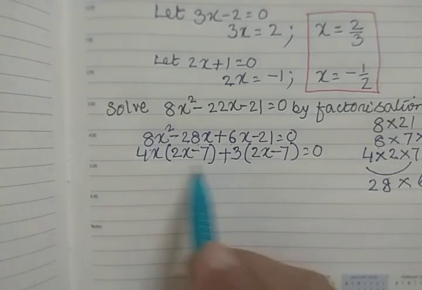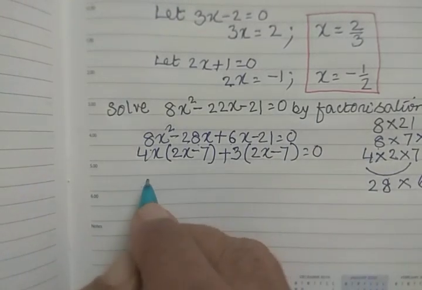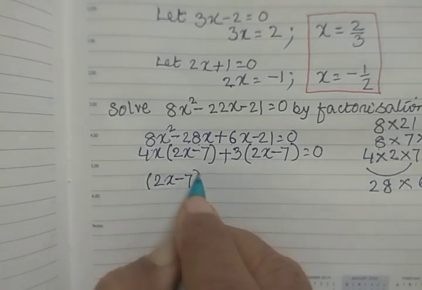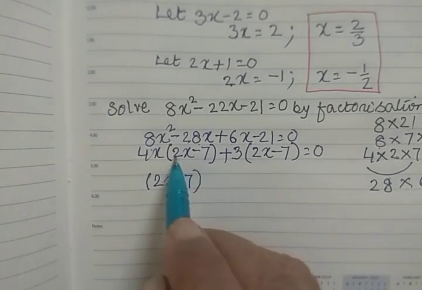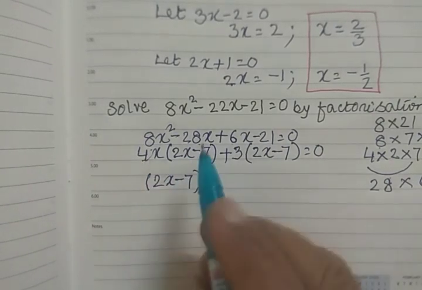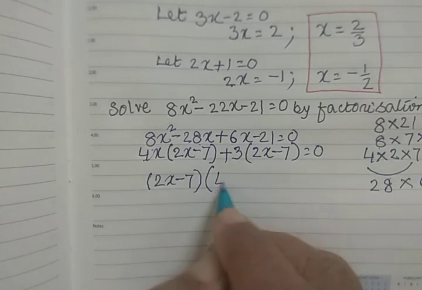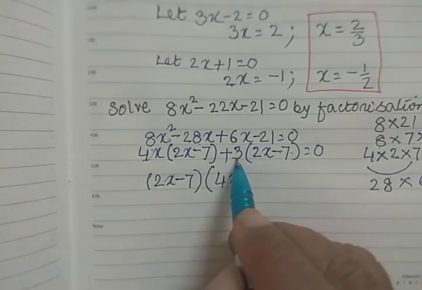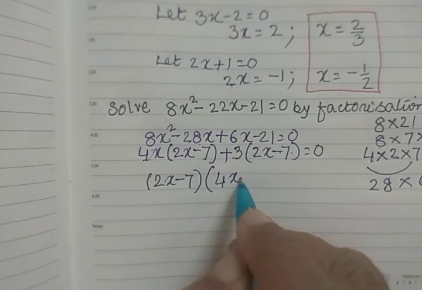So here you have 2x minus 7 common. Let us take 2x minus 7. If you take this 2x minus 7 from here, you get only 4x left. So take 4x. And if you take 2x minus 7 from here, you get only plus 3.